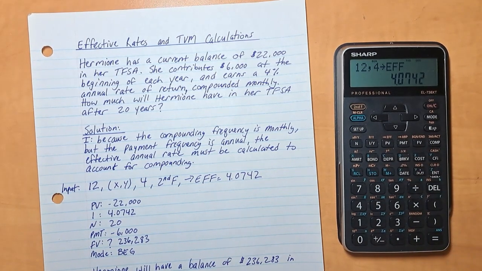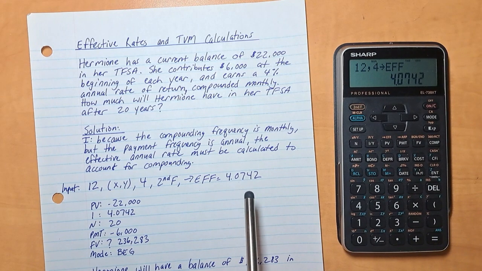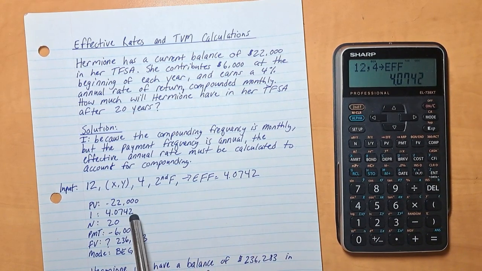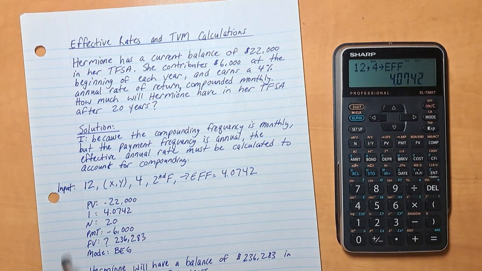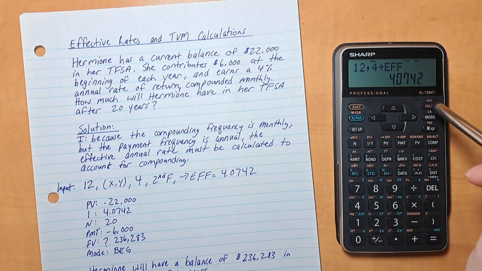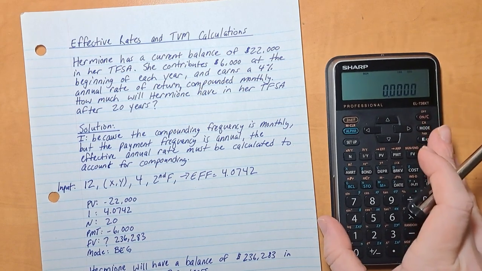So the effective interest rate is 4.0742. So now we have the correct interest rate for the equation, and we can plug in the rest of the values in this TVM calculation.